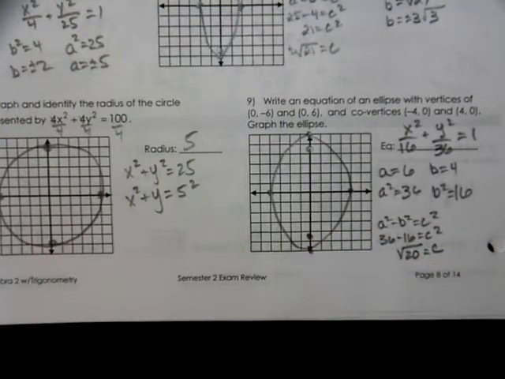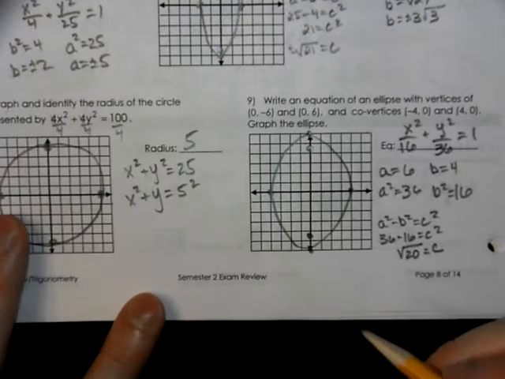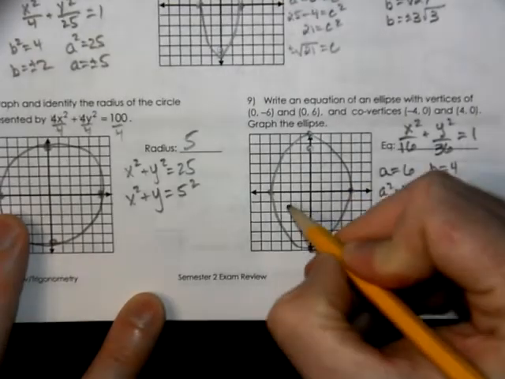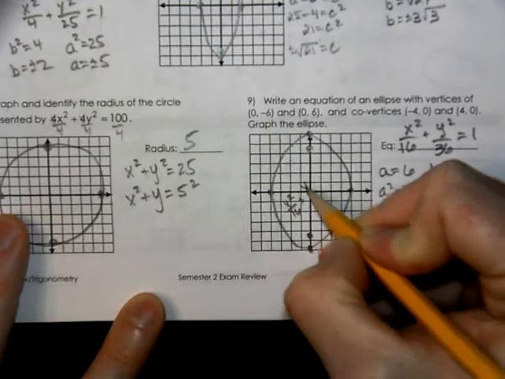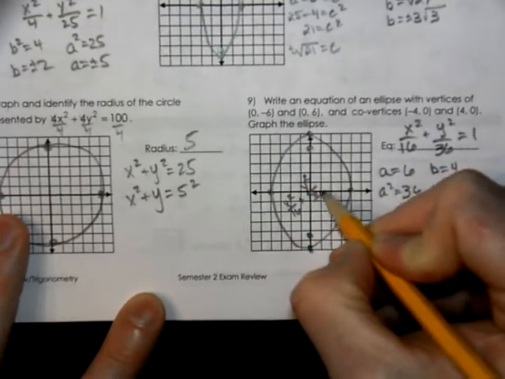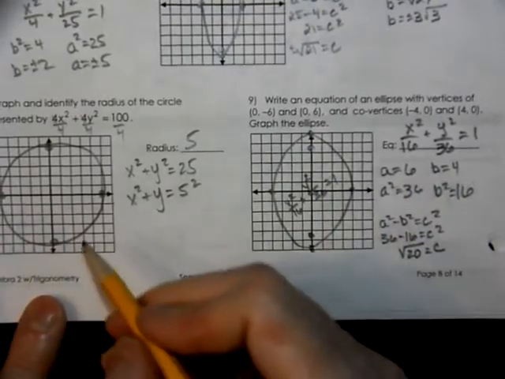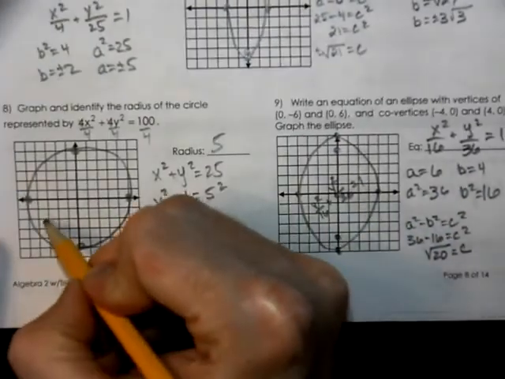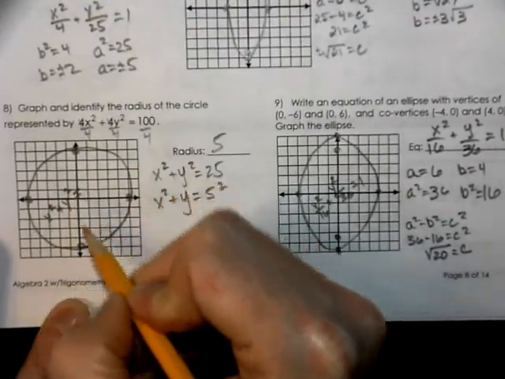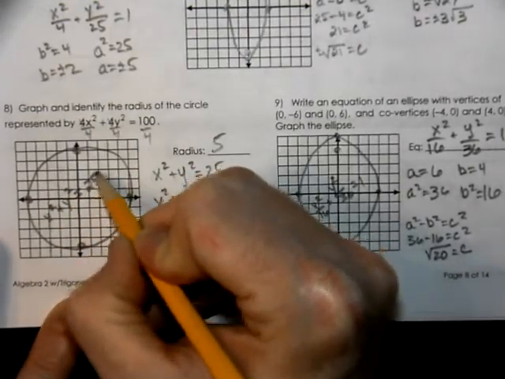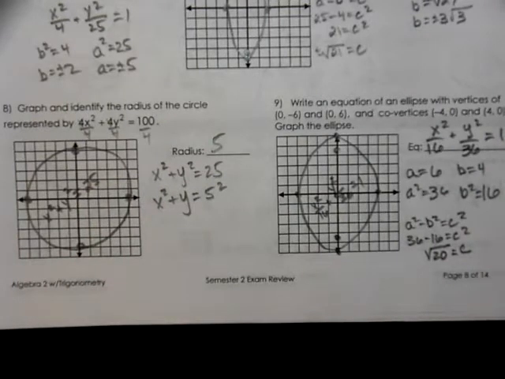And those would be your c values. So it's always a good habit to write your equation. X squared over 16 plus y squared over 36. And back in this one, we would say x squared plus y squared equals 25.